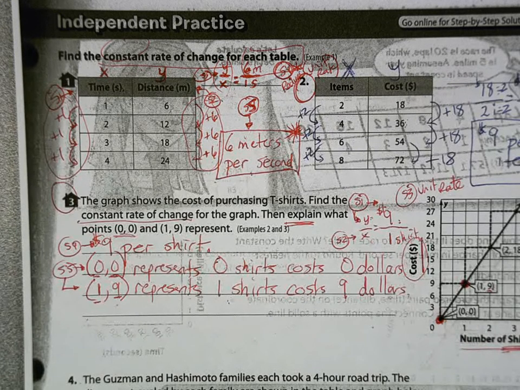Yeah, I put (0, 0) represents 0 t-shirts purchased and $0 spent. (1, 9) represents $9 spent for 1 t-shirt. I mean, that would work. That would work. Okay, because it does have the same meaning. You have what the 9 is and how it's related to the 1, right? And you have the correct units. Those are all what's important. Okay, that works. All right, guys, other questions?